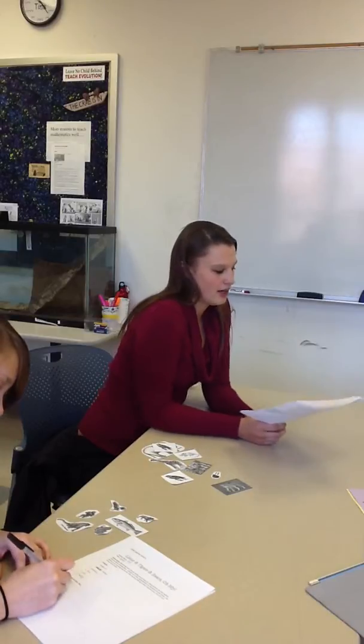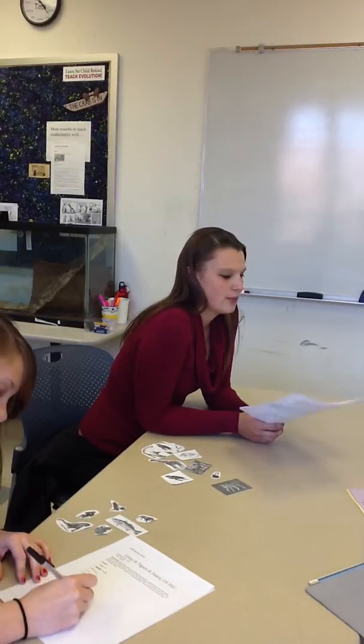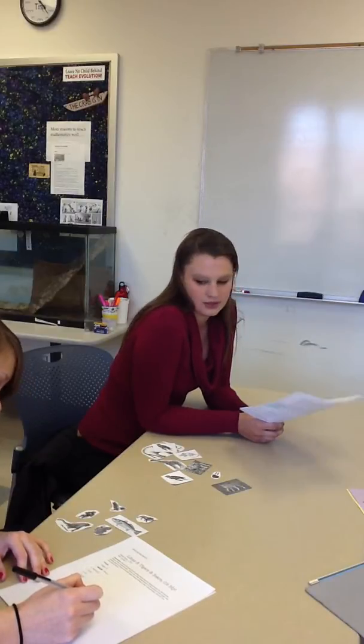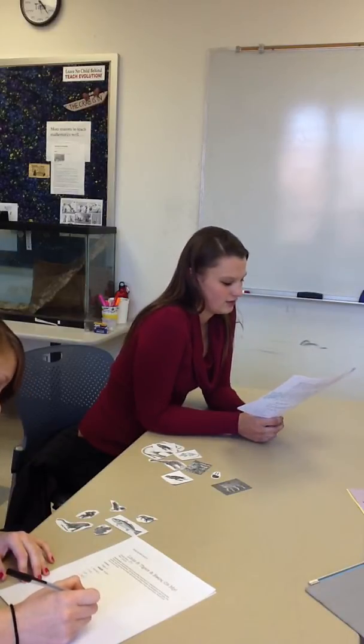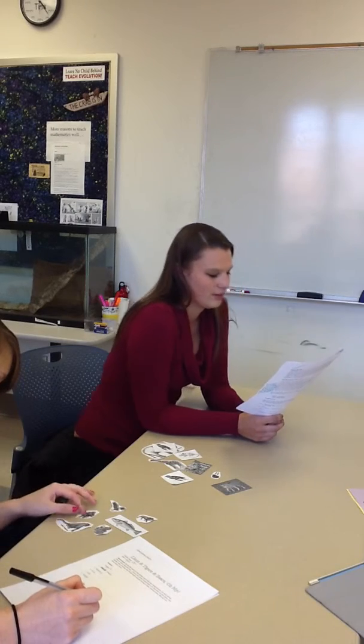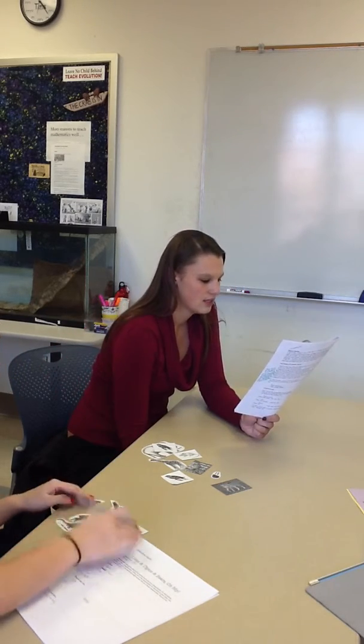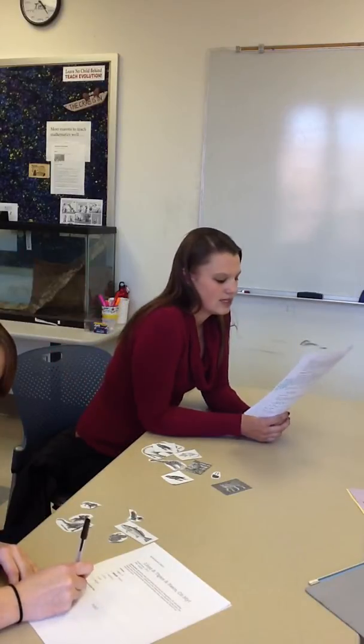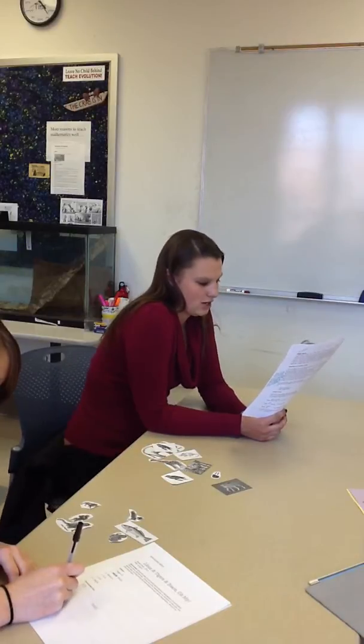So we've talked about body coverings. Can someone recap and tell me what a type of body covering there is? Scales. Feathers. Skin. Good job. Okay. So if I have a bear and a monkey, can someone tell me some ways that these animals are similar? Both have fur. Good job.